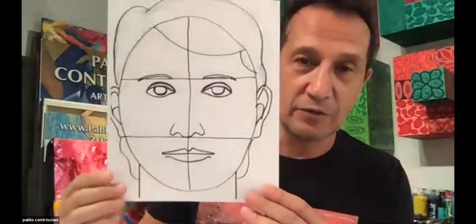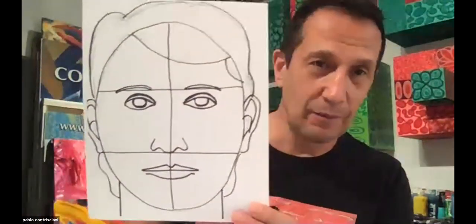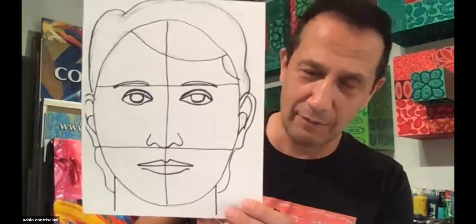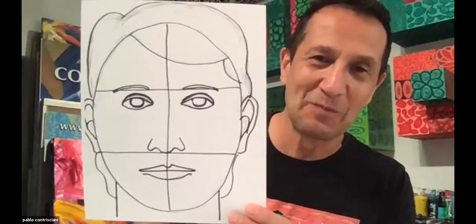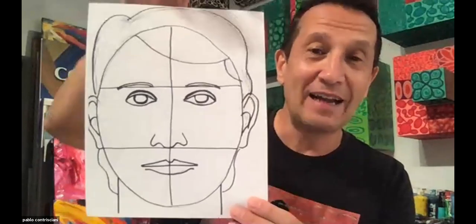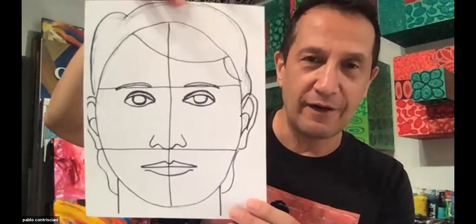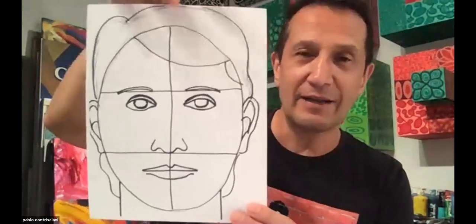Then, this is the guy that we are going to draw. It's not me. Okay? Looks like me, no? But it's not me. And this is the final result, okay? It's not a real person, it's a kind of prototype.